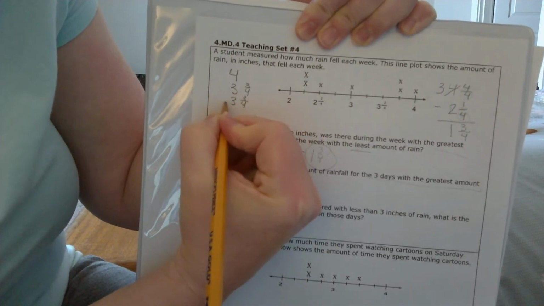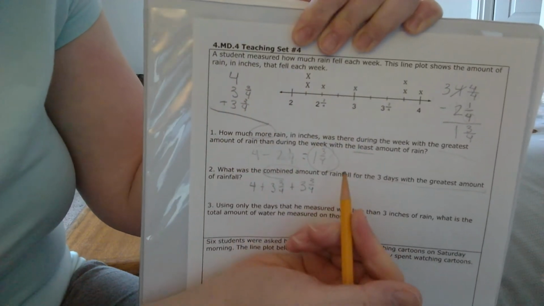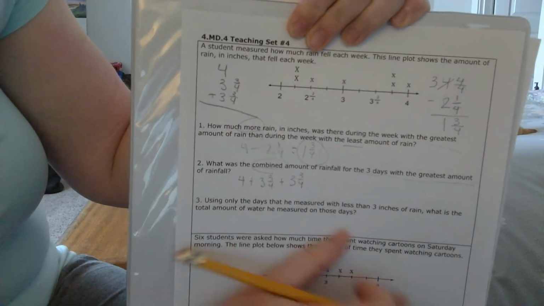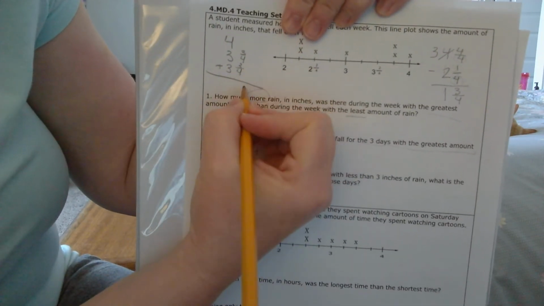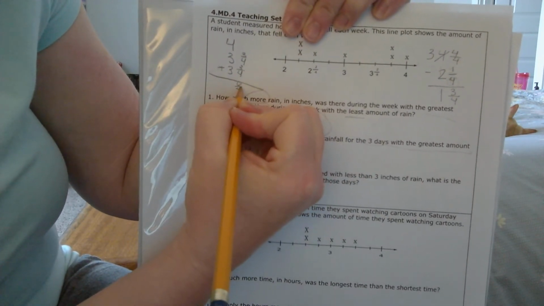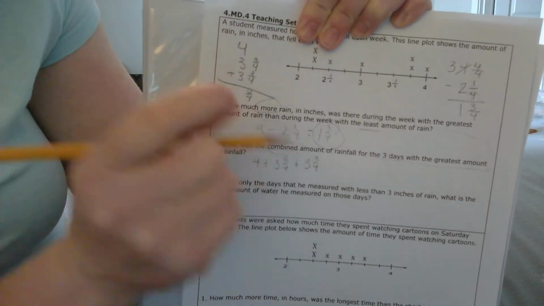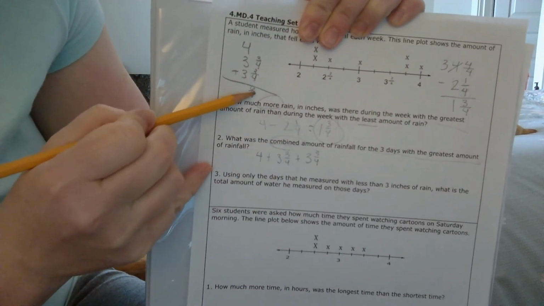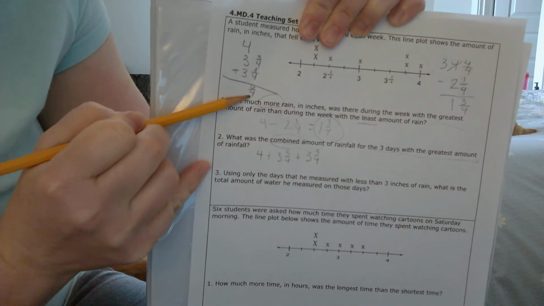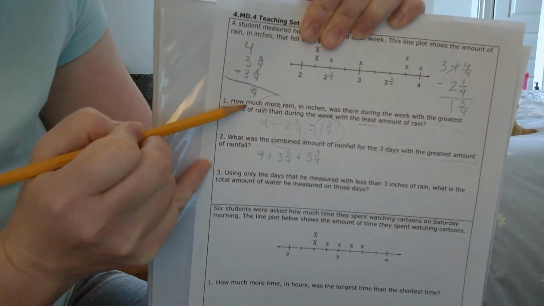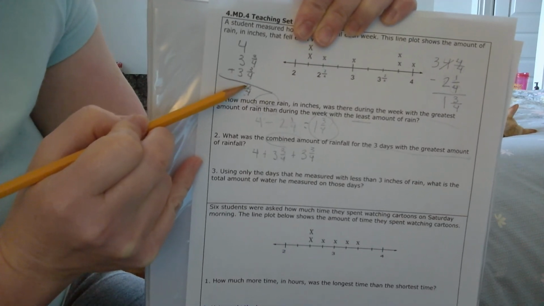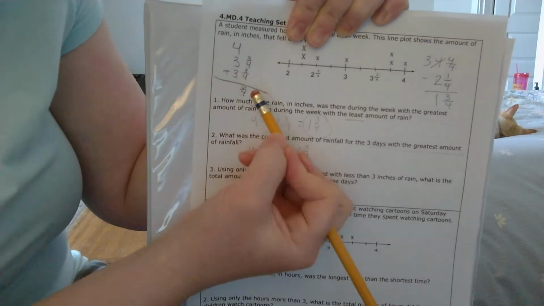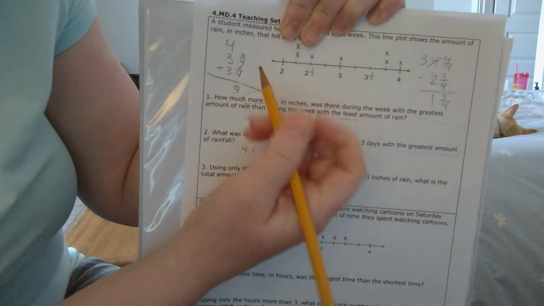We're going to add those together. 3 plus 3 is 6/4. But notice that's an improper fraction. So we're going to take 1 whole out of that because we're working in fourths. Our whole is going to be 4/4. So if I take away 4 from the 6, that is going to leave 2/4.